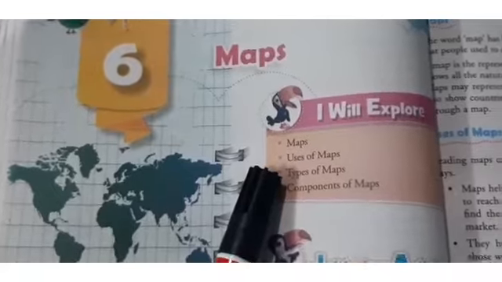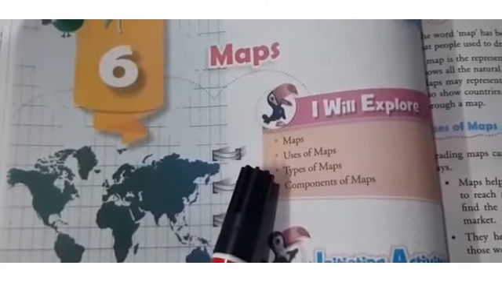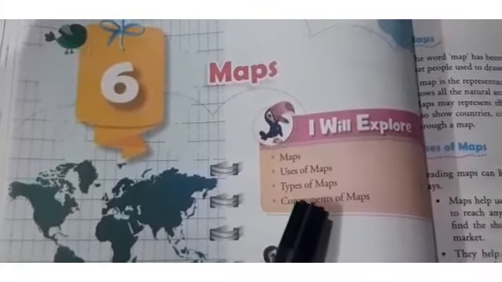Today we have covered a few topics: maps, uses of maps and types of maps. The next video will continue from components of maps. So this much for today.